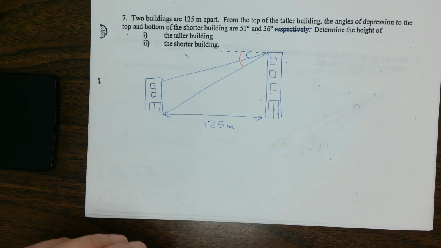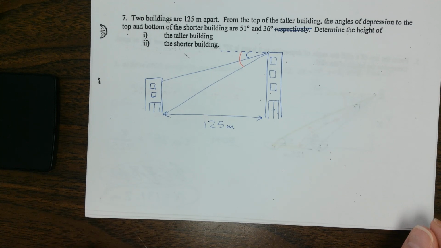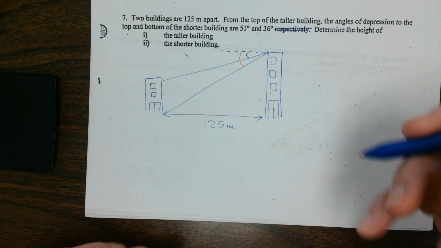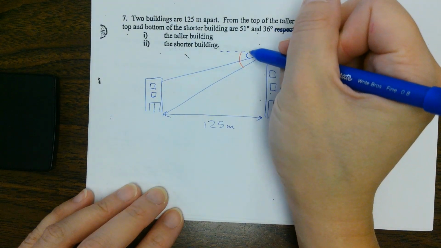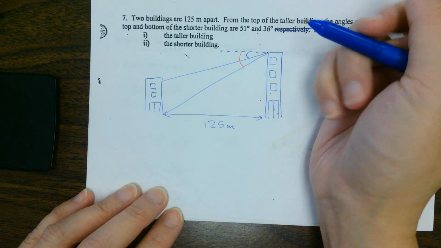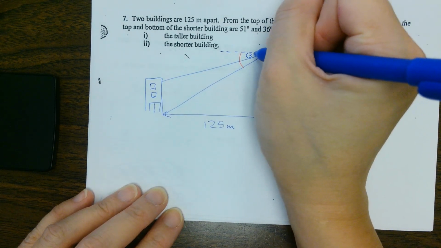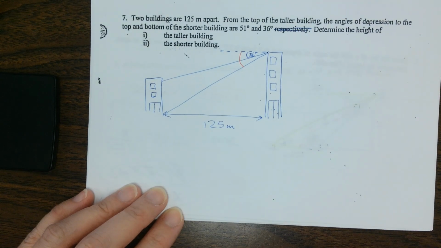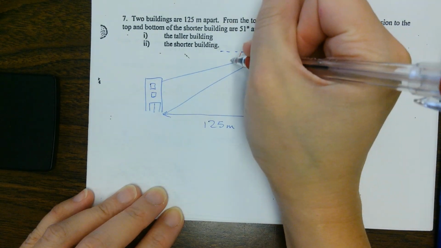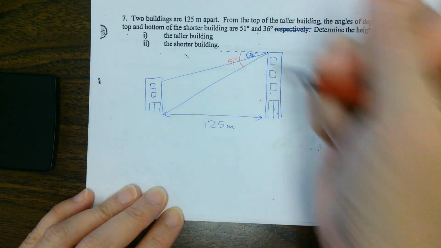Respectively confuses me. That's because respectively means the first one, the top one, is 51 degrees and the bottom one is 36 degrees. That doesn't make sense. The diagram is fine. So this is 36, and then this is 51.